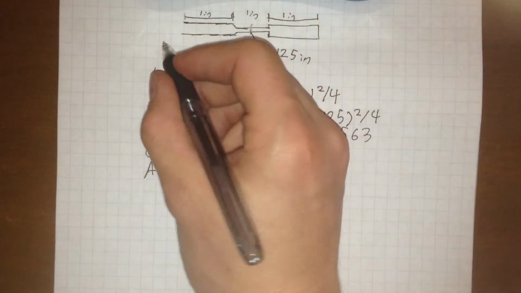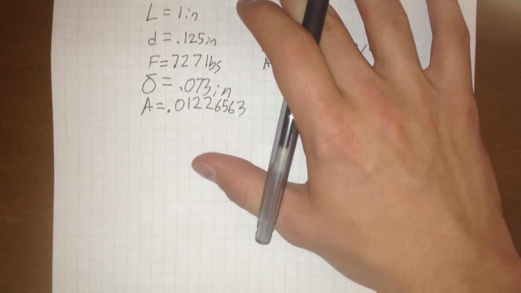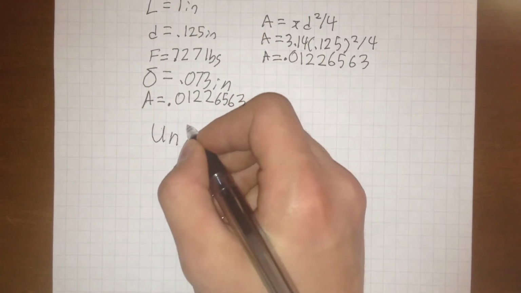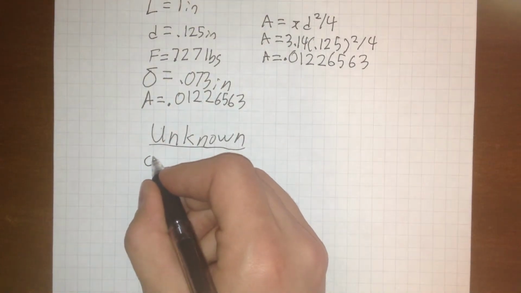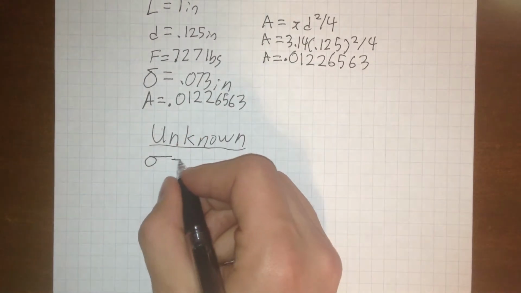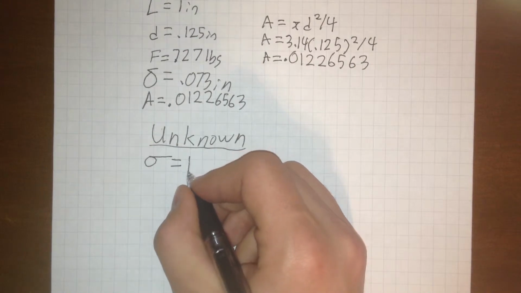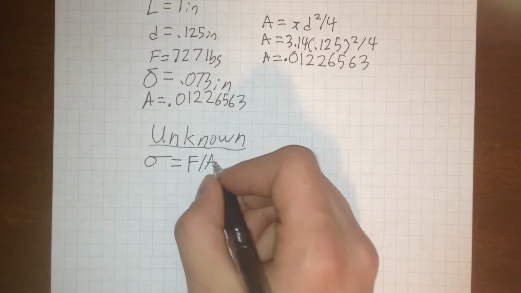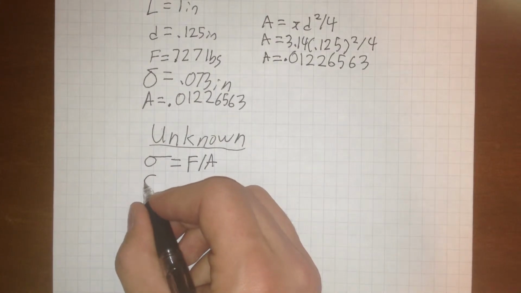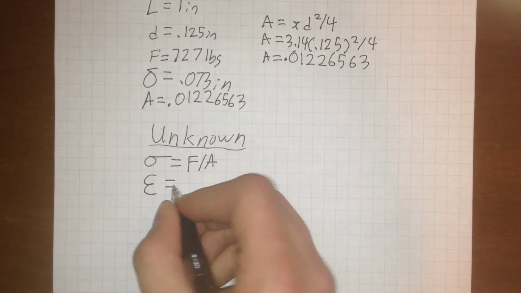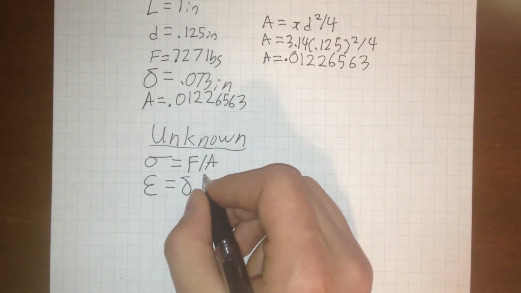And so these are our known variables. Now we'll write down our unknown variables. The first one is stress, and that is represented by the symbol sigma. And its equation is F divided by the circular area. The second variable, I should say, is the strain, and that is represented by the symbol upsilon. And its equation is delta divided by the length.